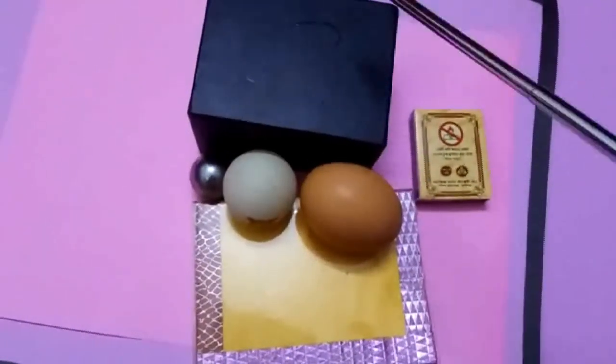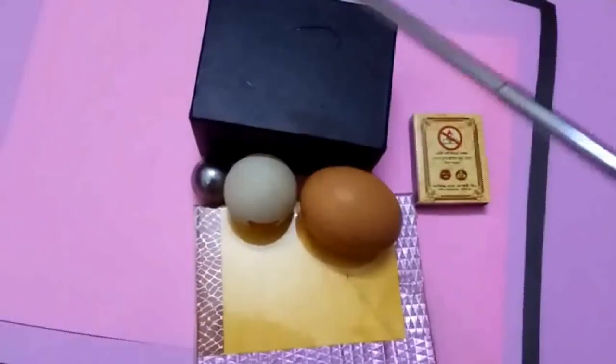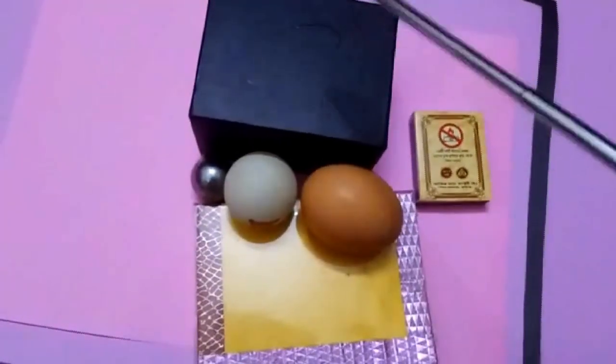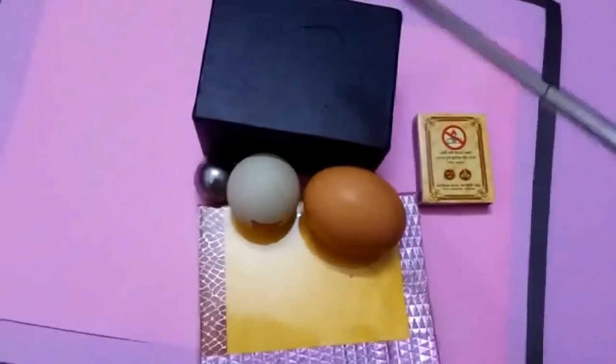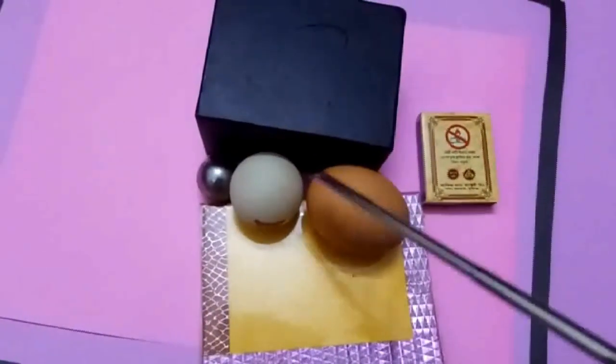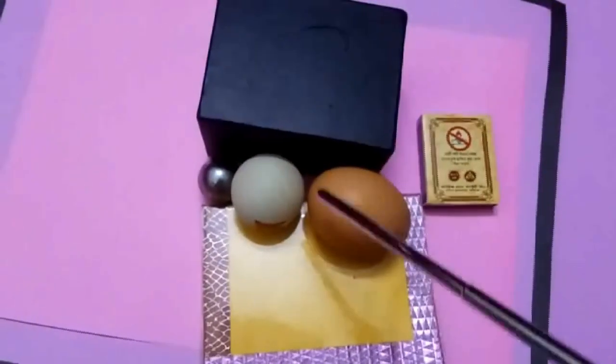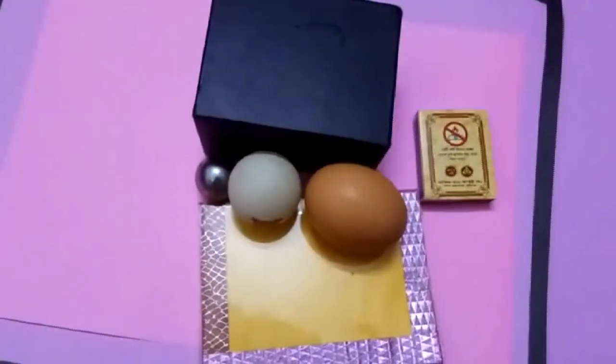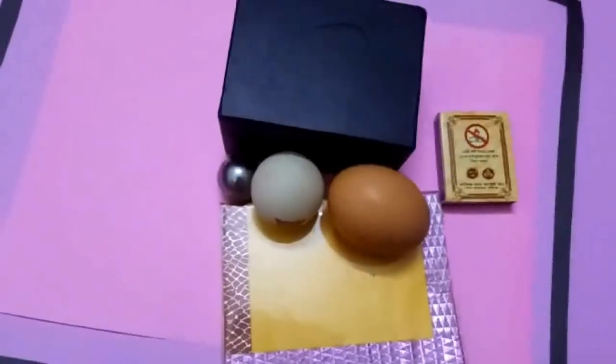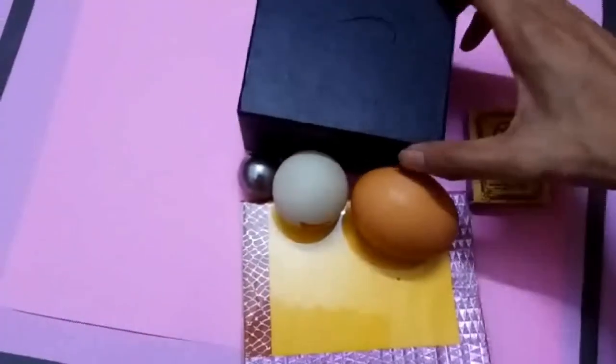This flat outer part is called a flat surface, and this curved outer part is called the curved surface. And assume a piece of paper as a flat surface.